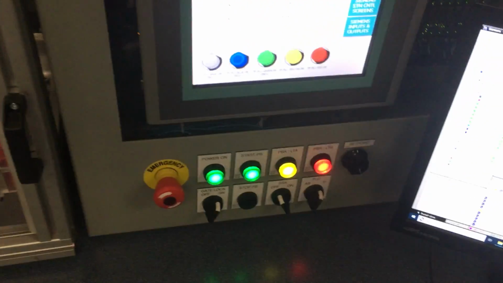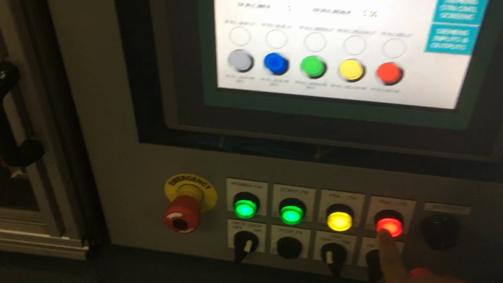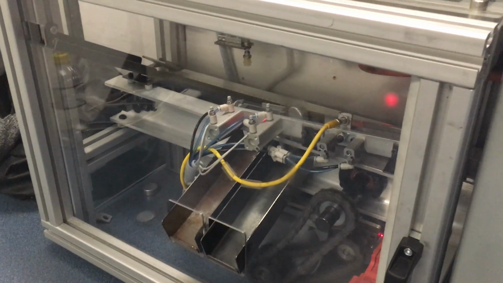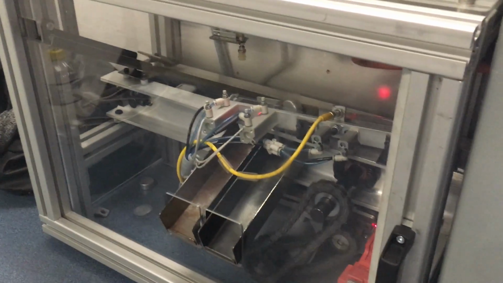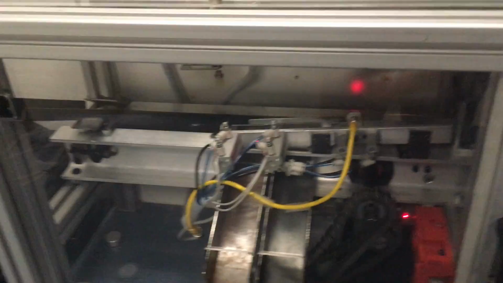If we choose to reject the part, we just press this button here and see what happens. So the cylinder extends and then retracts after a couple of seconds. Drops down. Oops, I went a little too far there. And then retracts to make sure that the part goes down the chute.